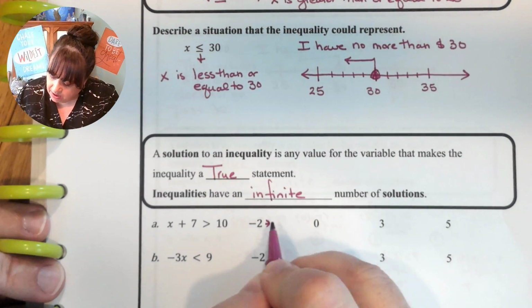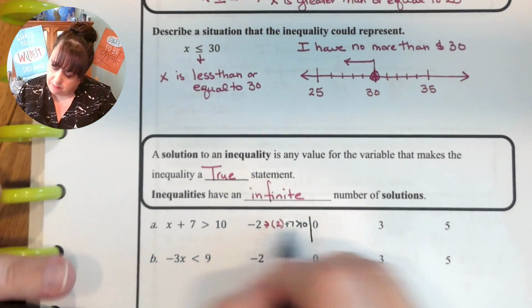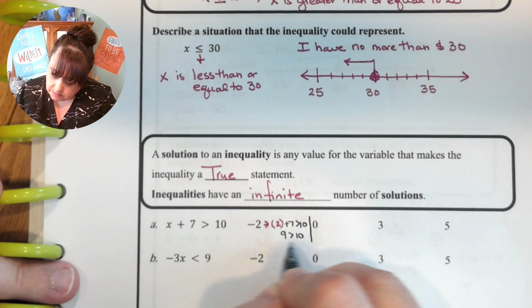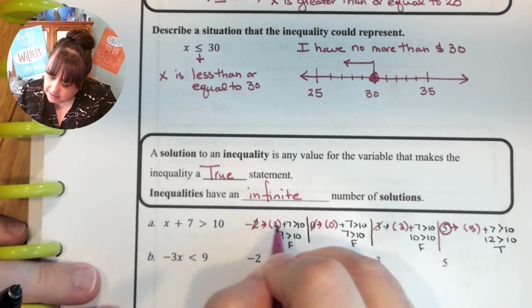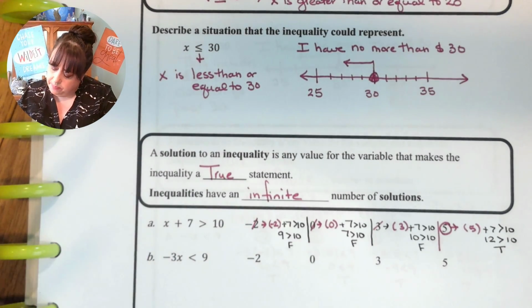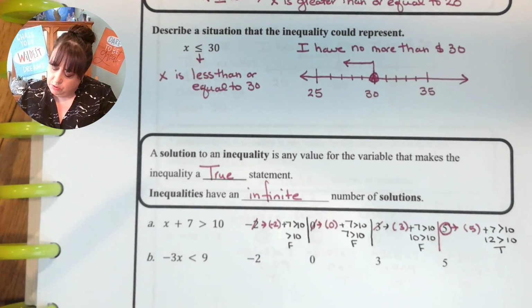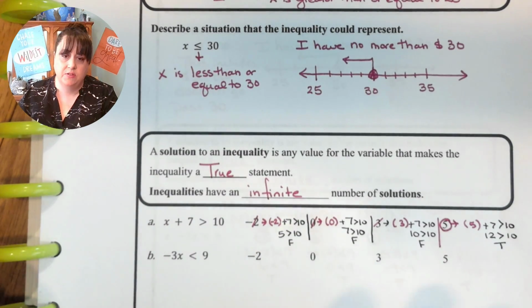So if we evaluate, is 2 plus 7 greater than 10? Well, that would be 9. Is 9 greater than 10? This is false. So this is not a solution. Oh, this was negative 2. It's even worse than that. Negative 2 plus 7 is a 5. It still doesn't work. It was just worse.